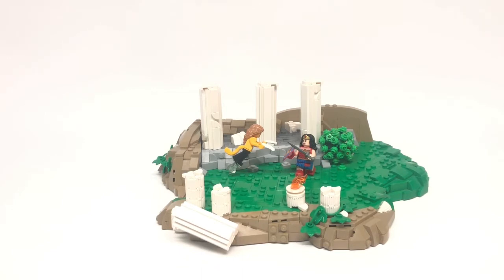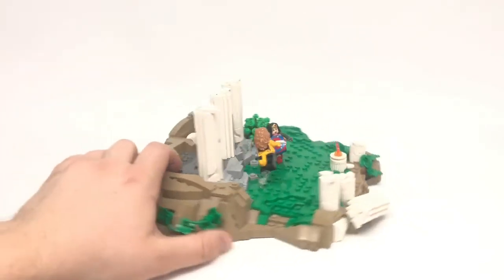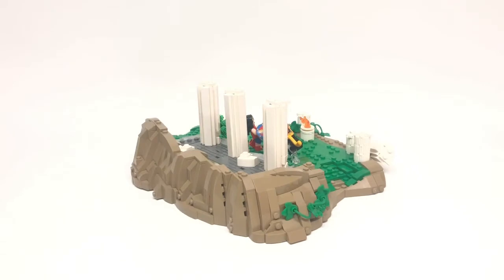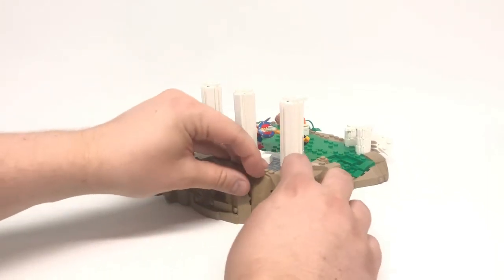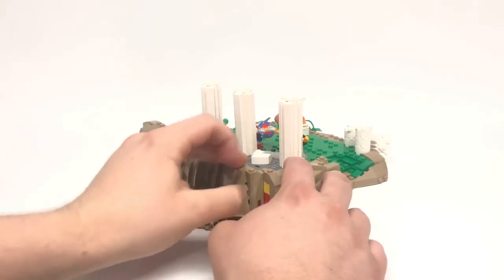So my challenge then was to do just a color swap, and for some places it was a bit difficult because the pieces did not exist in the dark gray or in dark tan. So I had to do a few changes. For example, let's see if I can take this off.